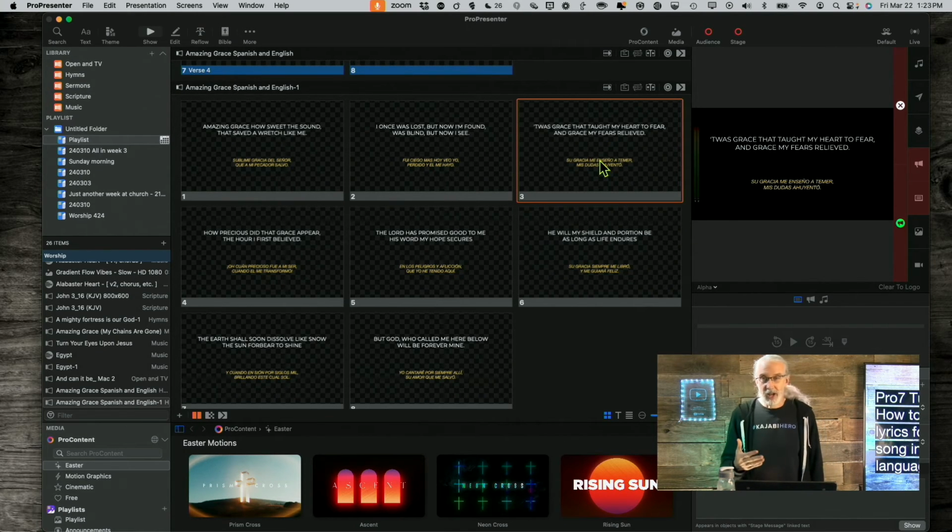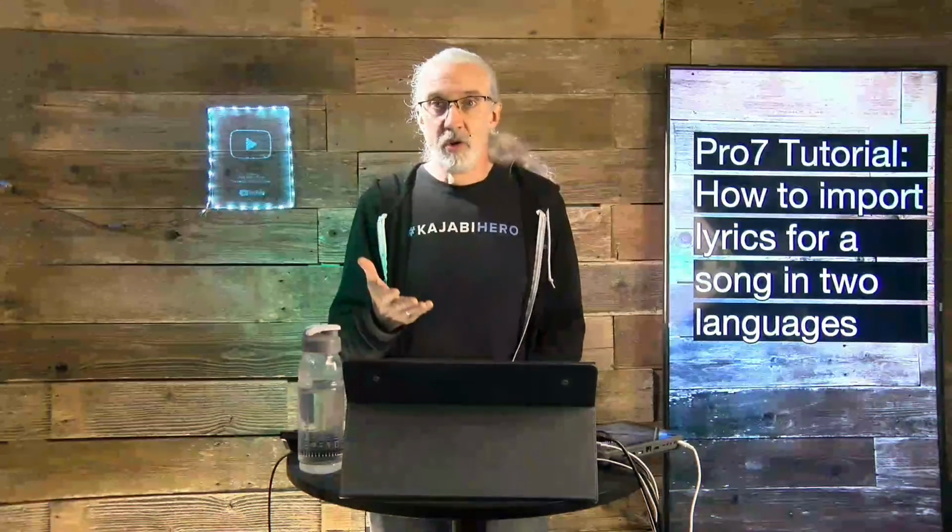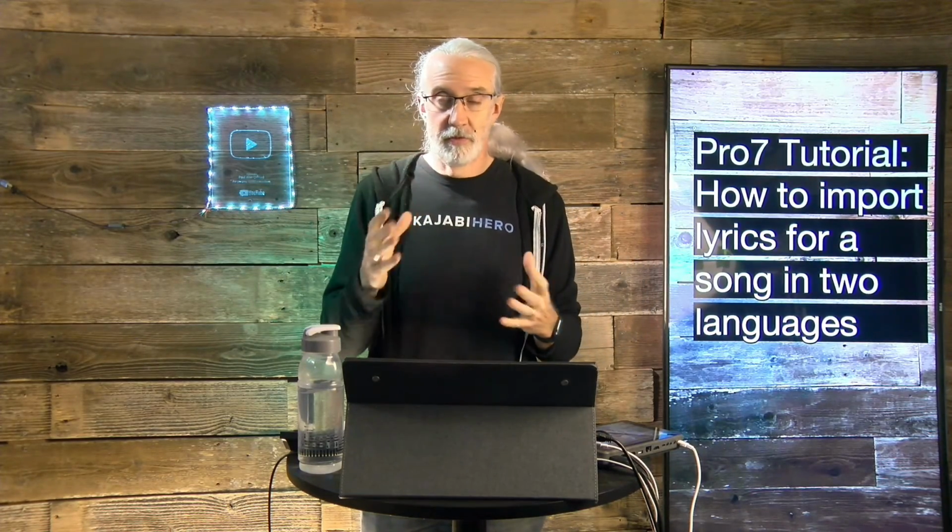And by the way, I don't know of any reason why you couldn't do 3 languages like this. You just have to have a theme with 3 text boxes and move the second text box up to the top with themes for the second language, then repeat the same thing on the third language.